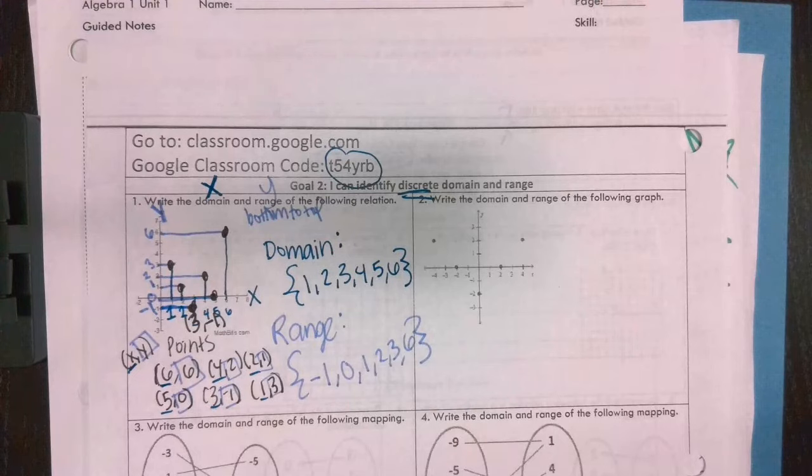If you have questions on this, even after this weekend, we're going to need to come to tutoring on Monday or Tuesday so that we can talk about how we can figure out domain and range, because continuous domain and range is coming, and it's a little bit tricky.